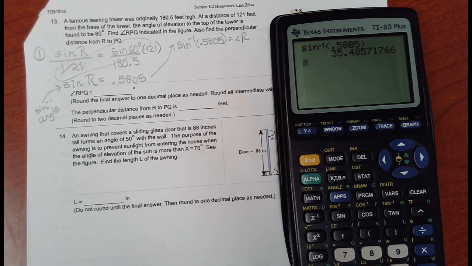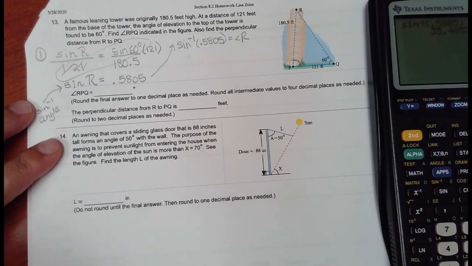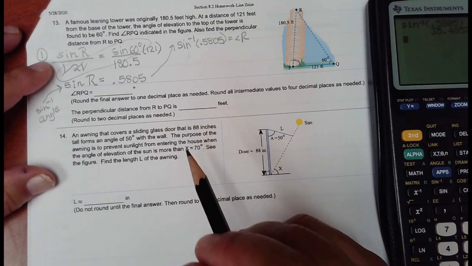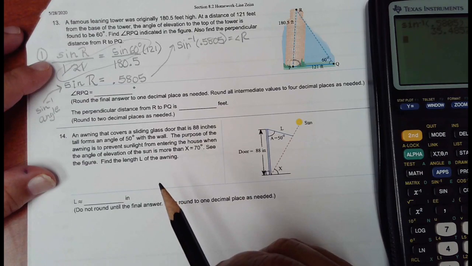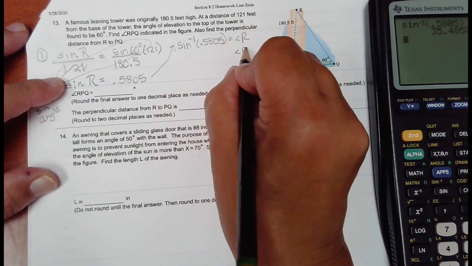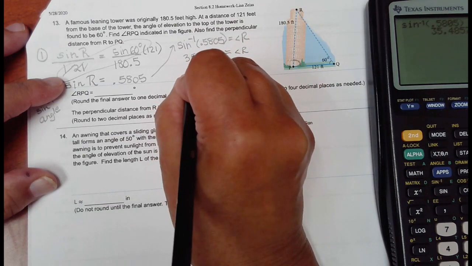Angle R is, now this is not an answer that they asked us for, but it's necessary to get to the other parts of the answer, the parts that they are asking us for. So right now we have 35.4857 degrees for angle R. You're not going to be able to squeeze it in there, but let's put it right here.